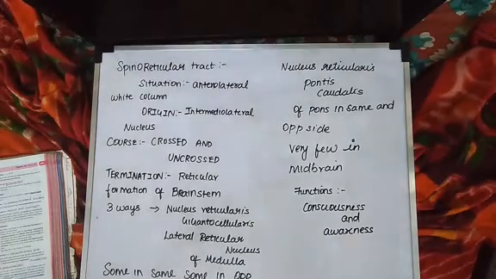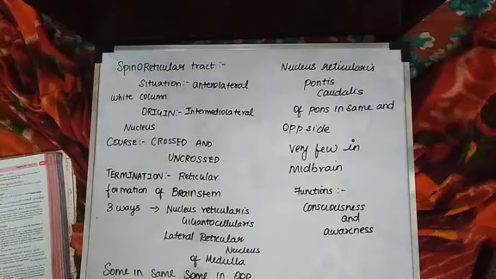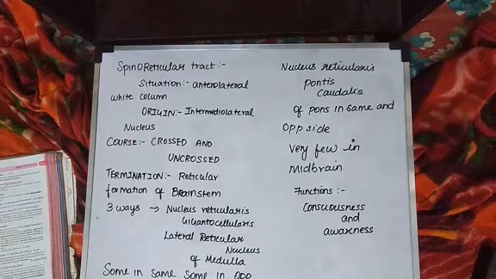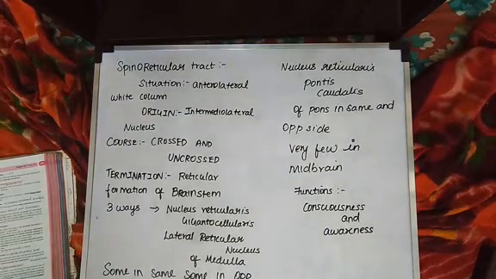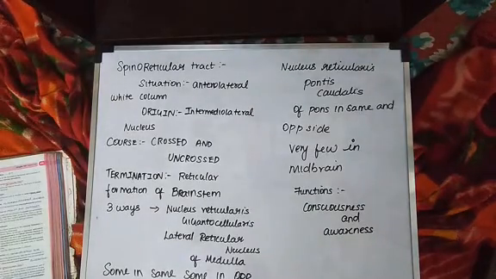The origin is not specific. They are not mentioning that they originate from this nucleus or that nucleus. But where they get terminated, by name itself we can say they terminate in the olivary nucleus, which is present in the medulla oblongata. By name itself we can guess it.